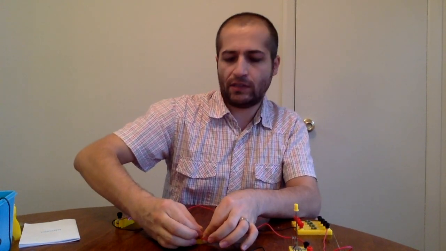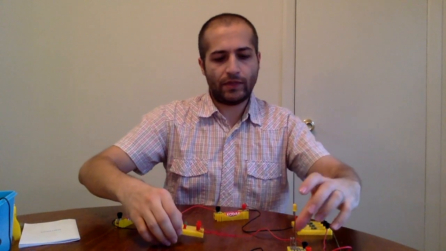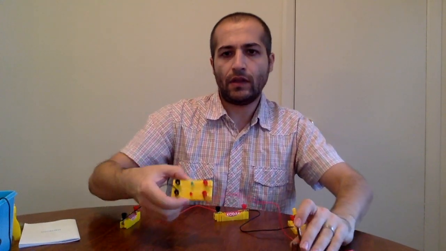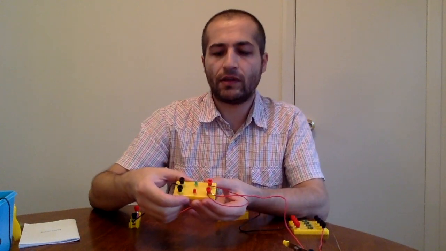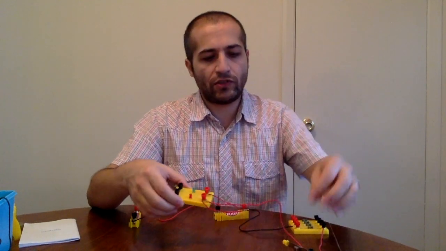I'm only using the red LED right now. I'm going to turn it on. As you can see, it's not going to give me any light because I connected it in the opposite direction.